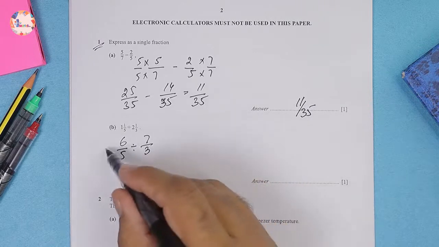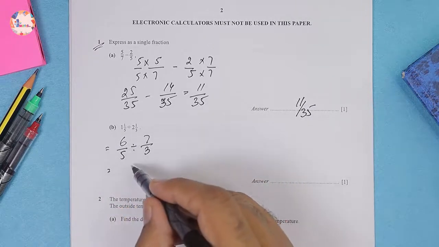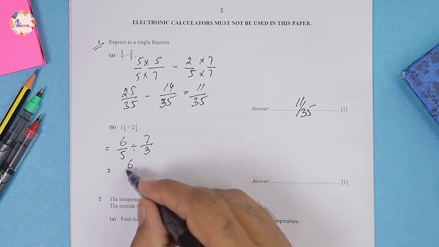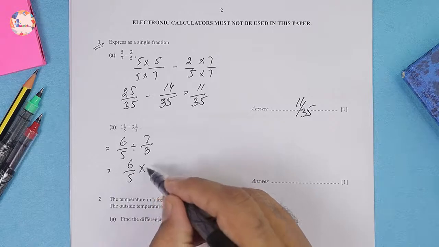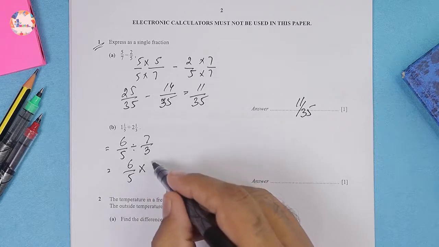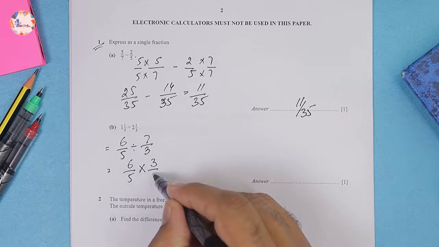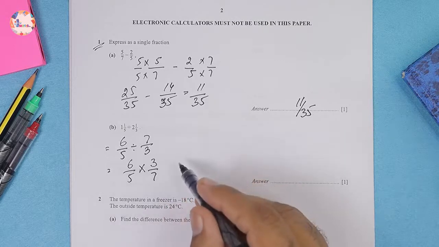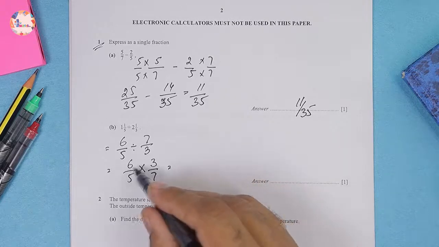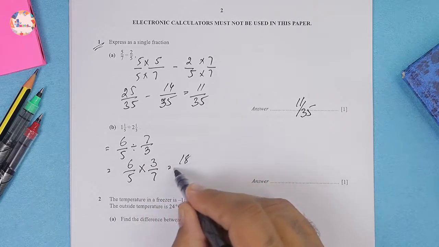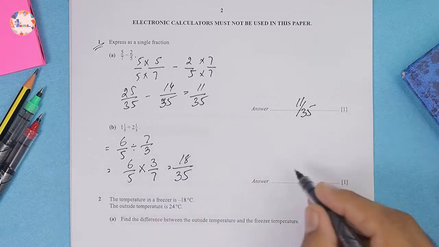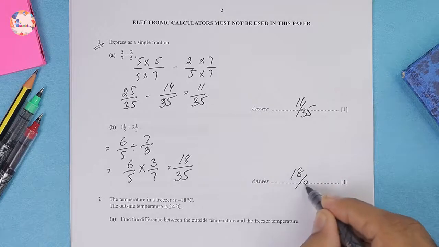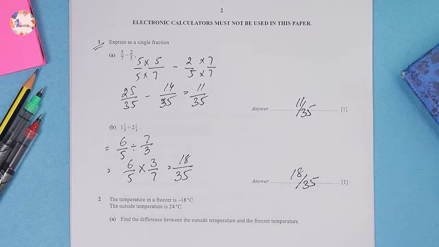Now we can change division into multiplication, and we will have to take the reciprocal of this one when we change division into multiplication. So this will be 3 over 7, and now 6 3s are 18 and 5 7s are 35, so 18 over 35 will be our answer for this part B.